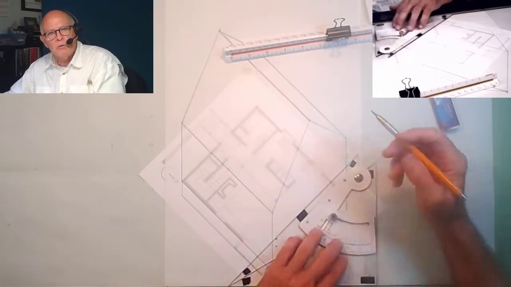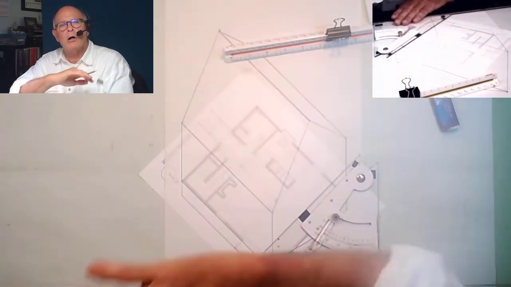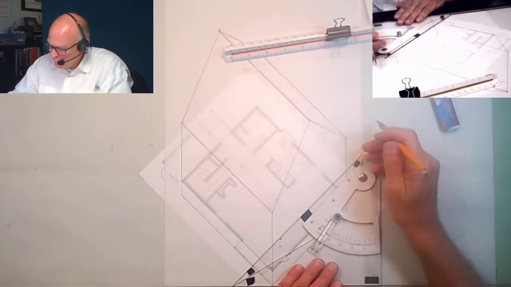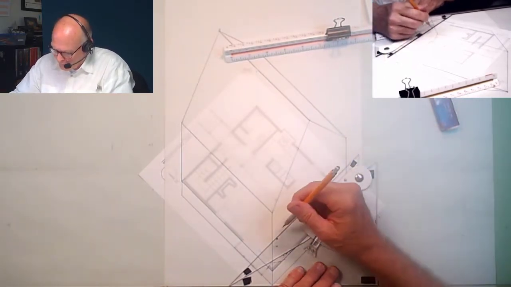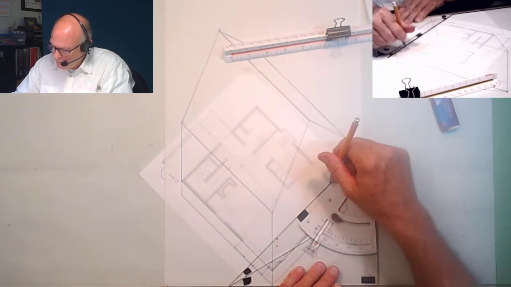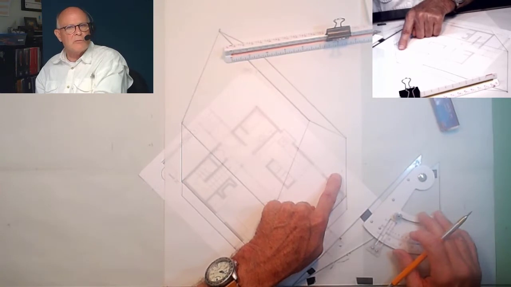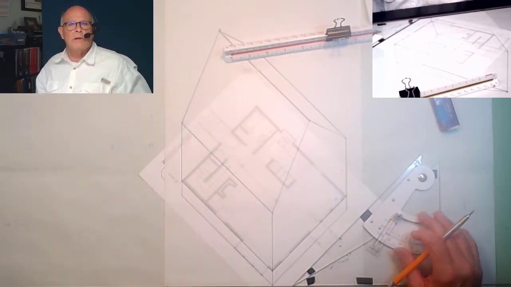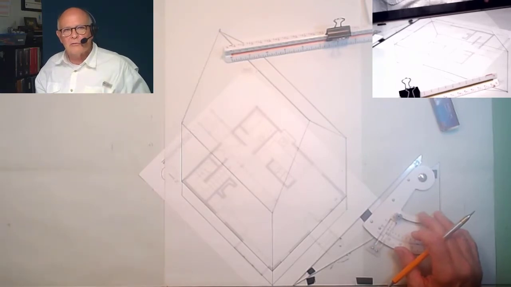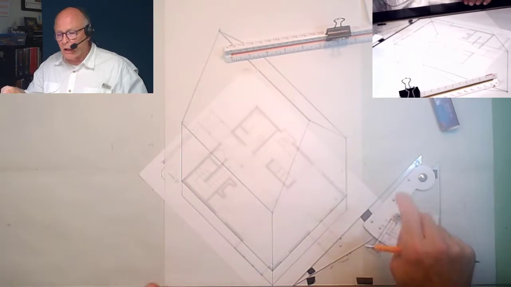Now I'm going to use my triangle and I'm going to project a line lightly all the way across that facade at the same height as that dot was placed at 6 foot 8. So that means I can align every single window and door with that 6 foot 8 head height because it's a horizontal projected line.